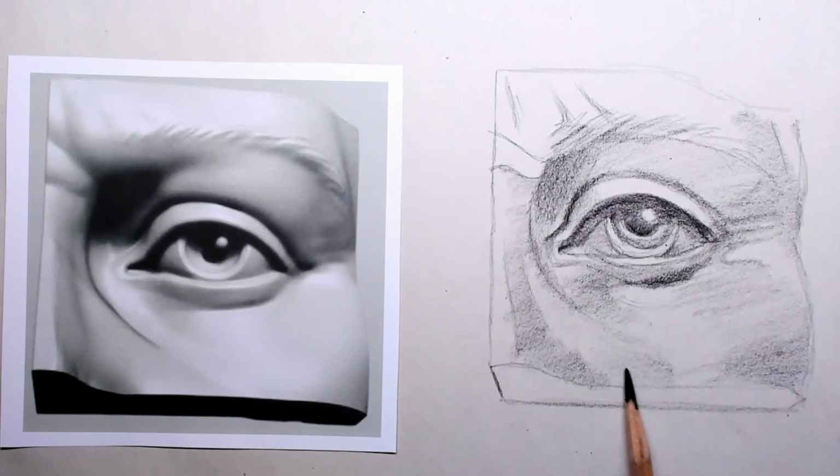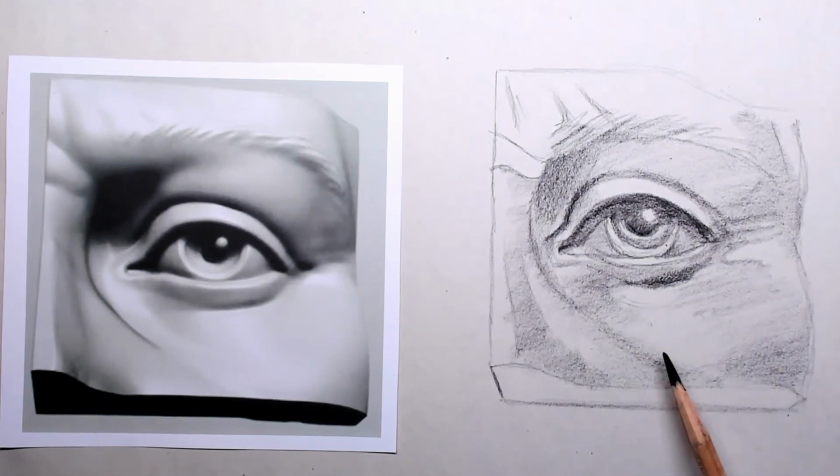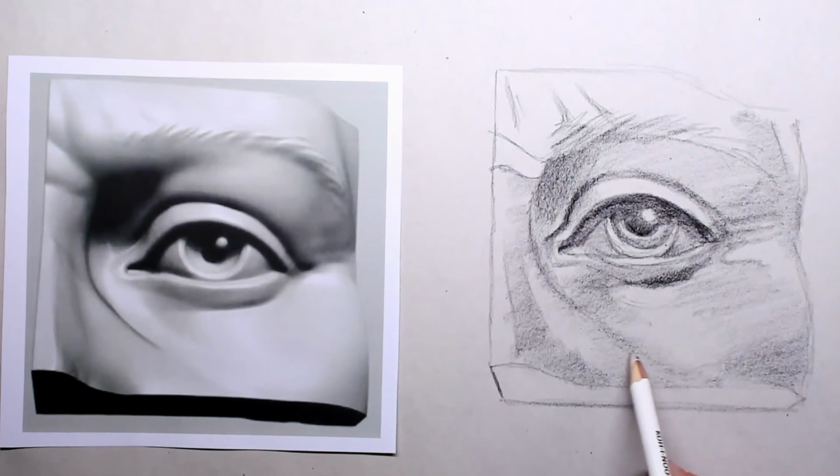But the best studies are done by also drawing in the surrounding of the eye and how the eye is placed in comparison with the surroundings. So that would make your eye study complete.